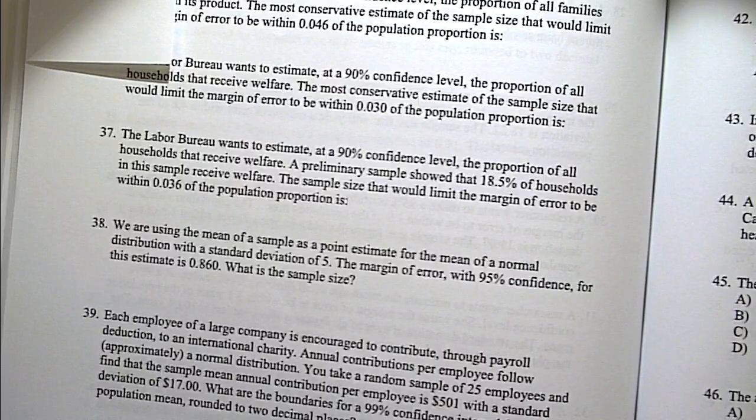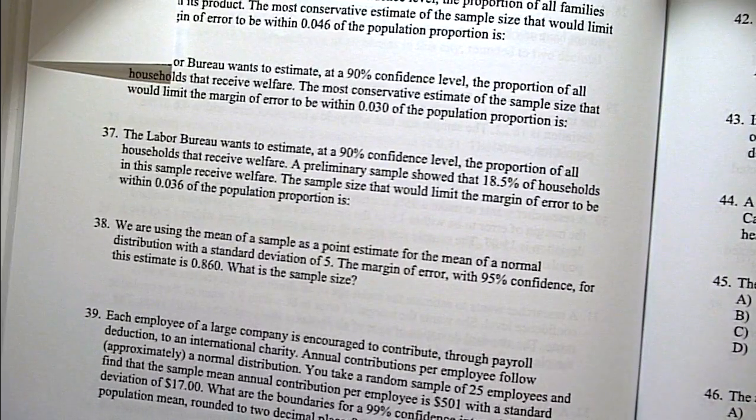There was a preliminary sample that showed that 18.5% receive welfare, and the sample size that would limit the margin of error to within 0.036 of the population is what we got here. They want to limit us to within 0.036.